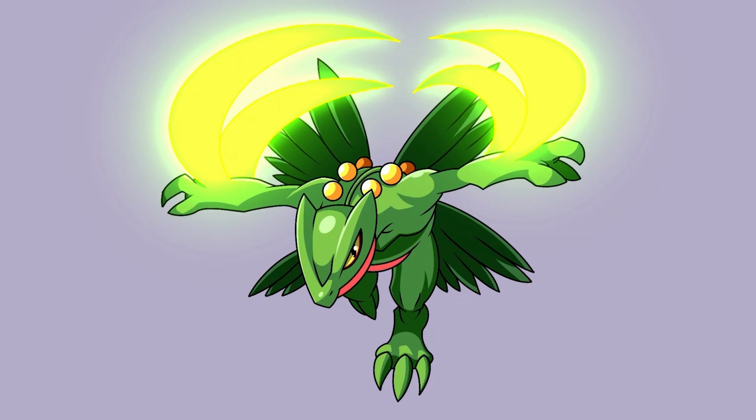Today, we are going to draw Sceptile, the grass starter Pokemon from Hoenn region. The design will be complicated, so let's go guys. We can do it. First, change the background color to gray.